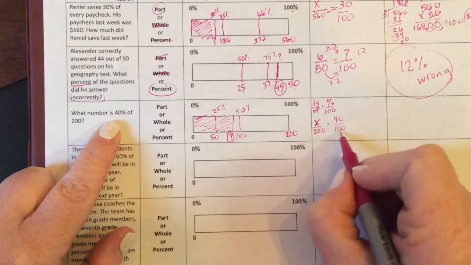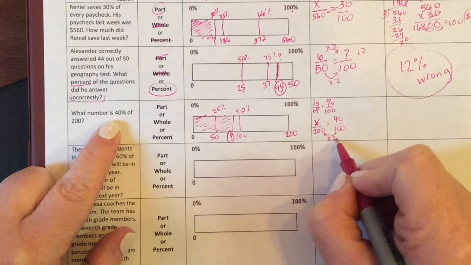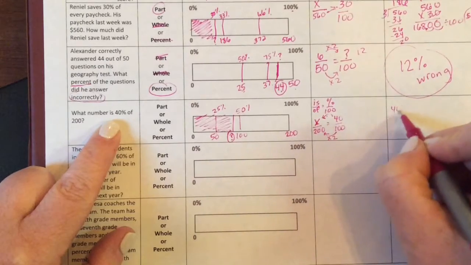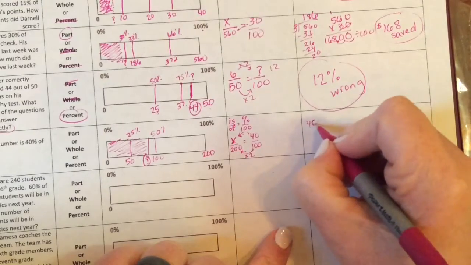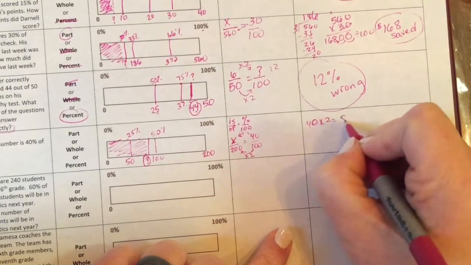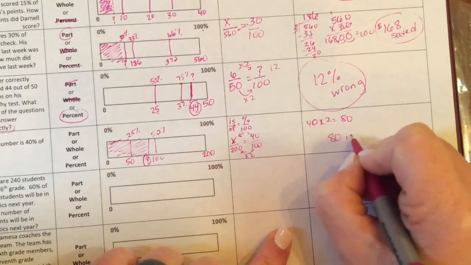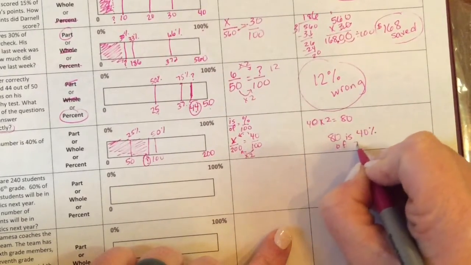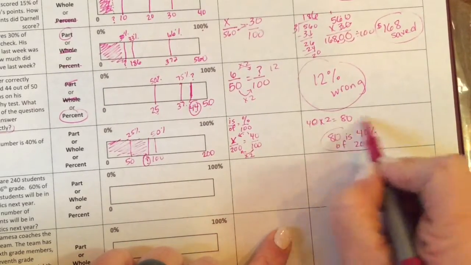Well, how do I get from 100 to 200? We multiply by 2. So 40 times 2 would be 80. So 80 is 40% of 200. If it's just a number, tell me what that number means.